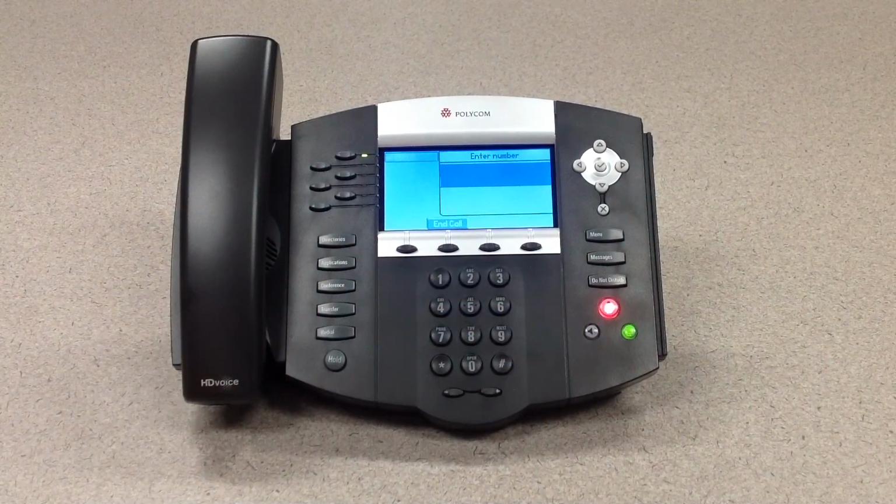This is an important indicator that the mute feature is active. If you do not see the red light, your caller can hear you. Many people try to use their hand to cover the microphone on the handset instead of using the mute button. Please be aware, this can actually amplify your voice. To ensure you cannot be heard, make sure you see the red light. When you no longer wish to be muted, press the mute button again and resume your call as normal.